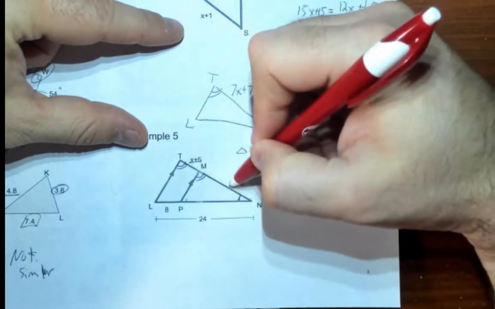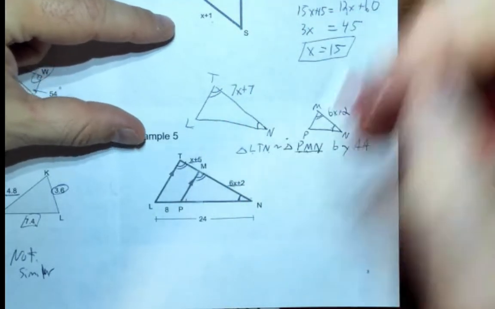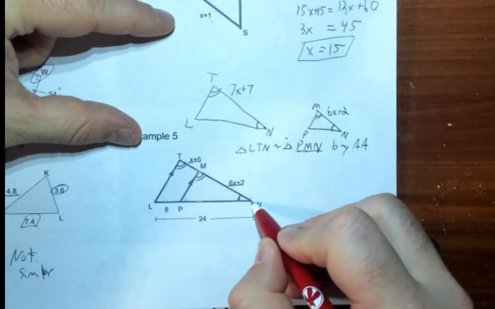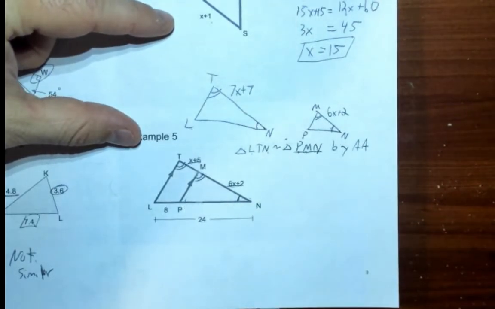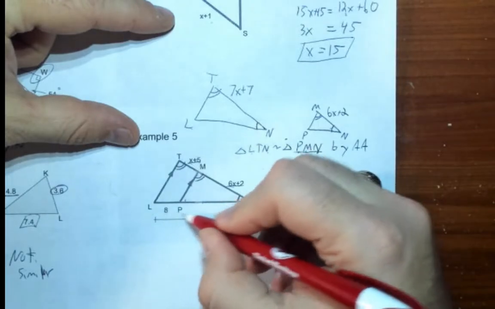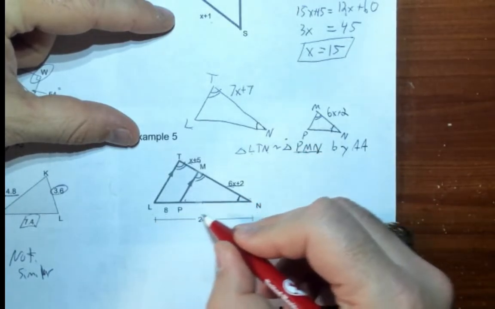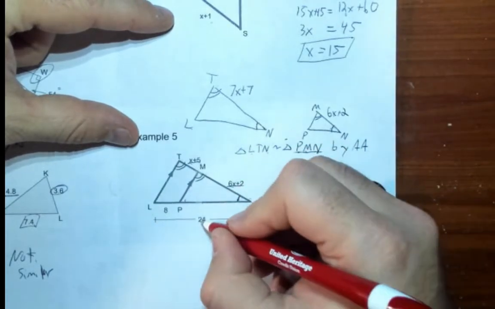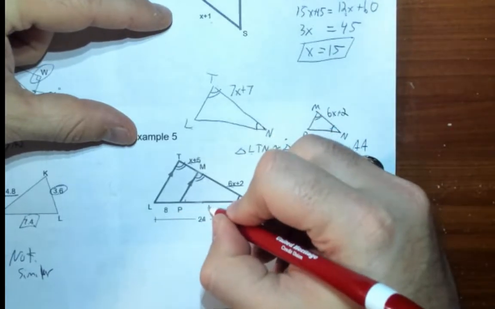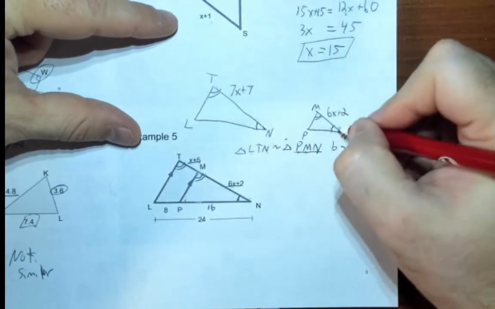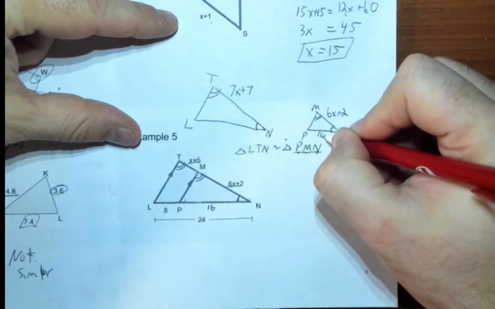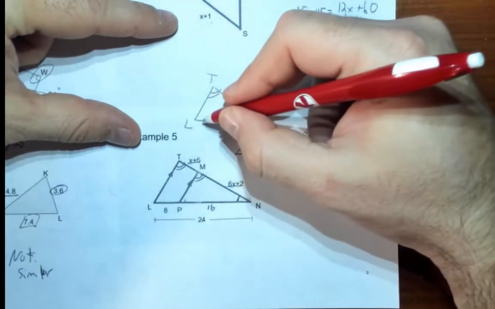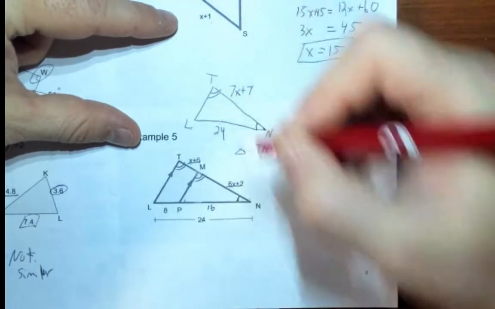Again, that came from combining these two together. Now, to find the value of NP, we're actually going to have to subtract 8 from 24, since 24 is the full distance from L to N. 24 minus 8 is going to give me 16 here. So NP is 16, and then LN was the full distance of 24.